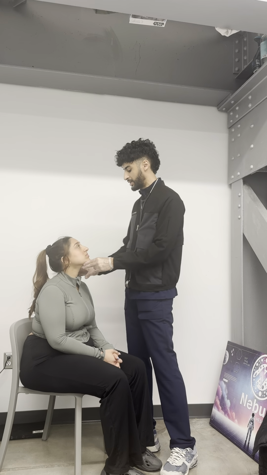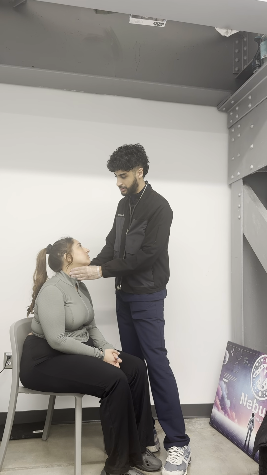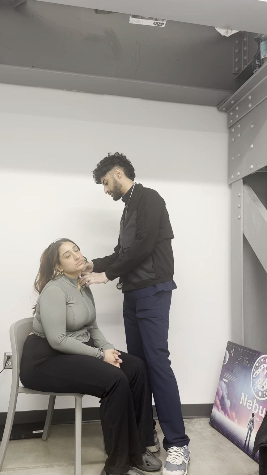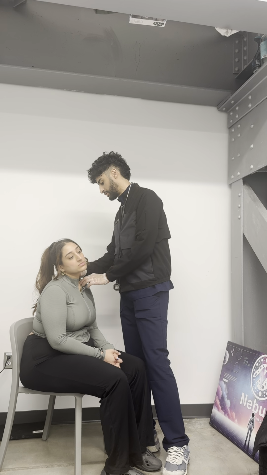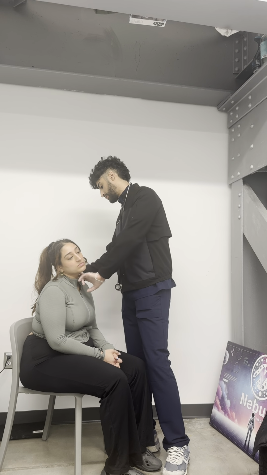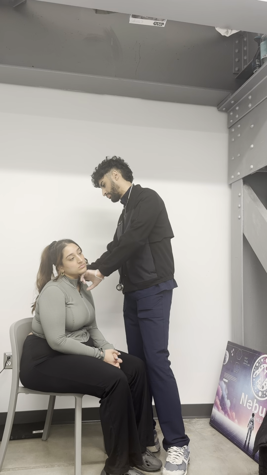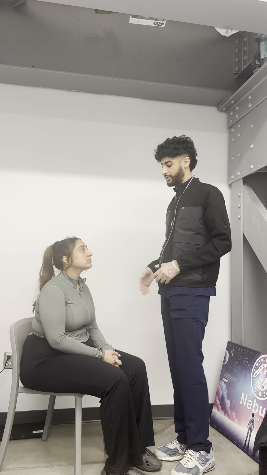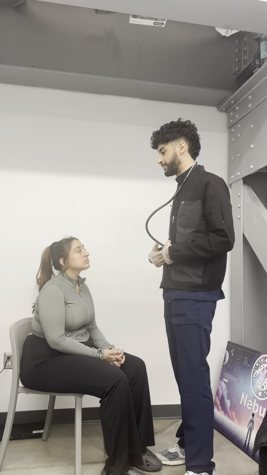We're going to assess, no distension, no enlargements, overall pretty healthy. Next, we're going to examine the client's abdomen.